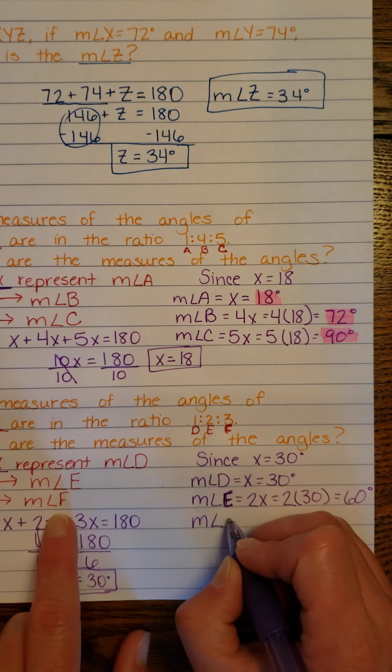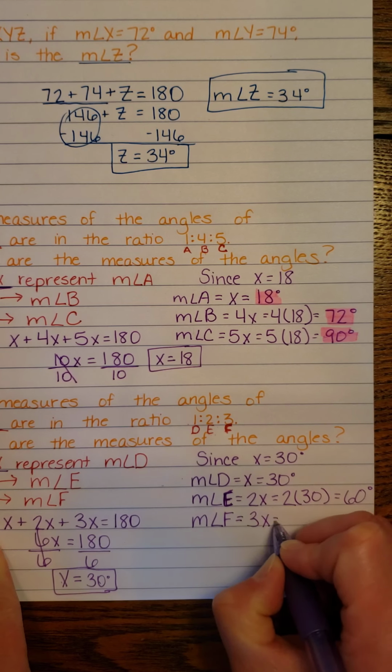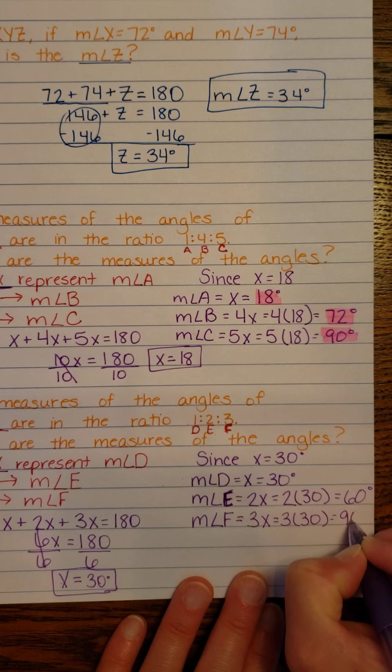And our last one is the measure of angle F, which we represented with 3X, so that's going to be 3 times 30, which is equal to 90 degrees.